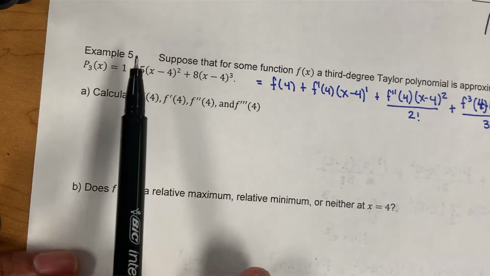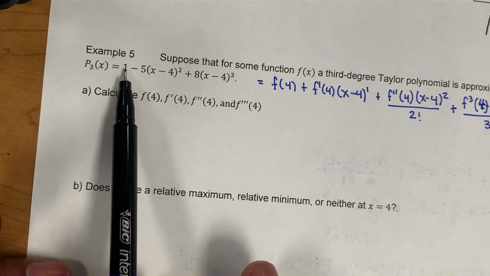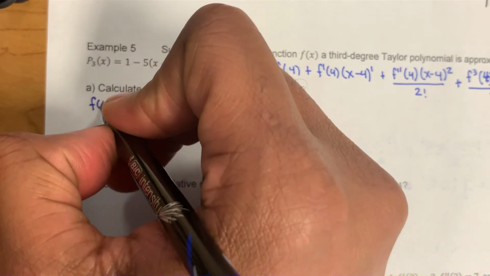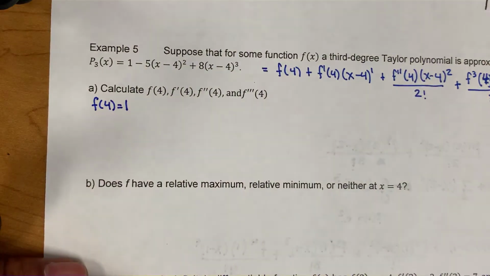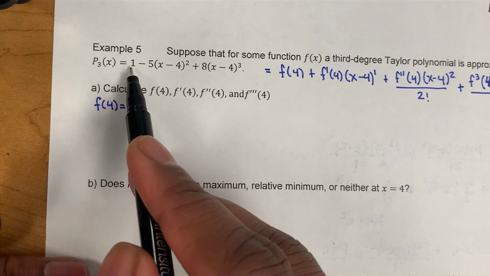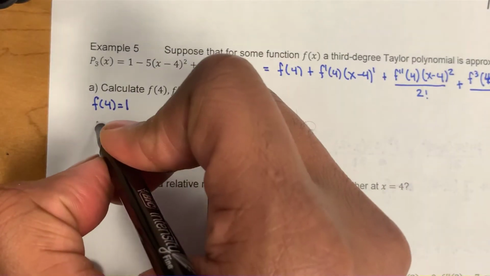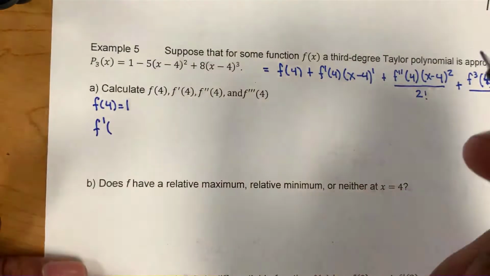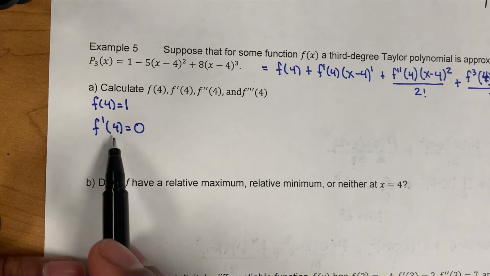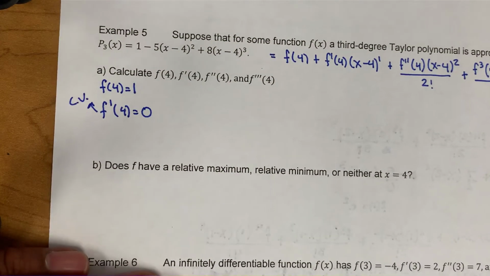So all we have is the coefficients of these terms. So it should be pretty obvious that f of 4 has to be 1. So the first thing is we know f of 4 immediately equals 1. The second thing is we have the first term, we don't have an x minus 4 to the 1st power. That's going to tell us that f prime of 4 is equal to 0. So 4 is a critical value. Let's keep that in mind. If the derivative equals 0 at a particular point, that's a critical value.